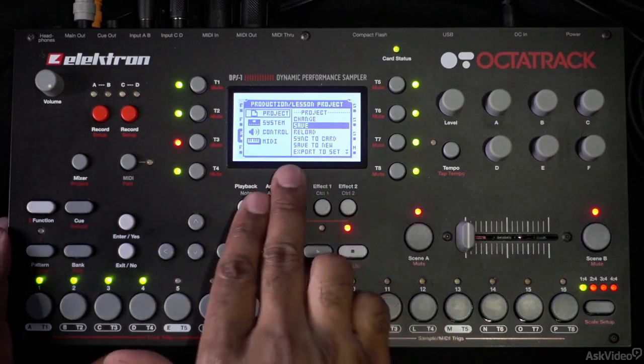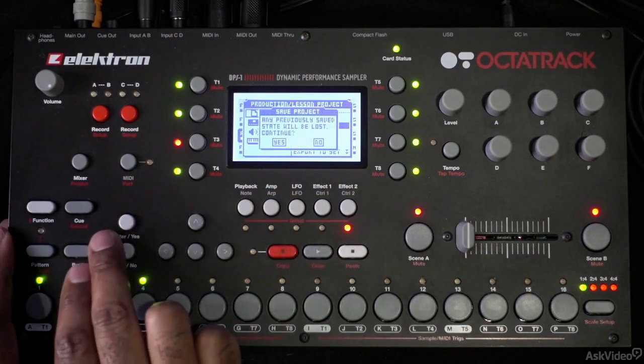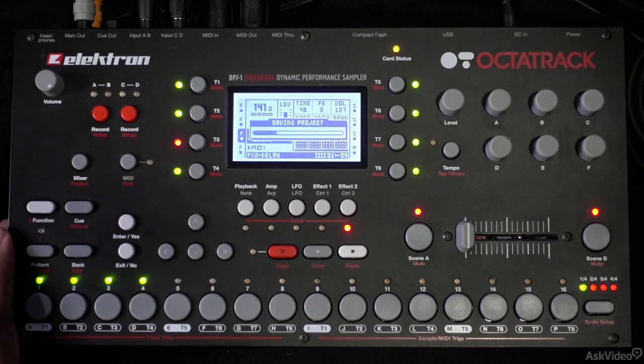I've already saved my samples. I'm going to save my project now. I hit yes. That's fine. Yes. Save my project and all my good stuff. All right, there we go.